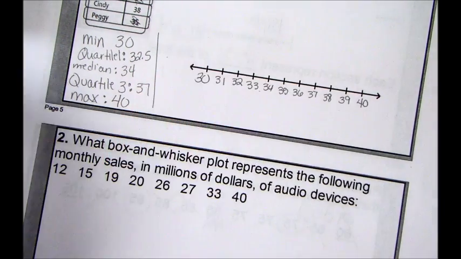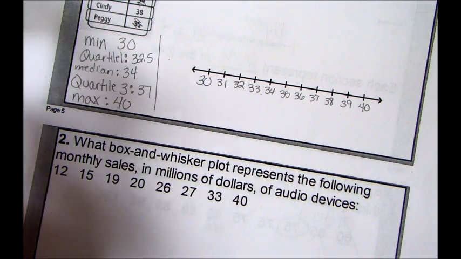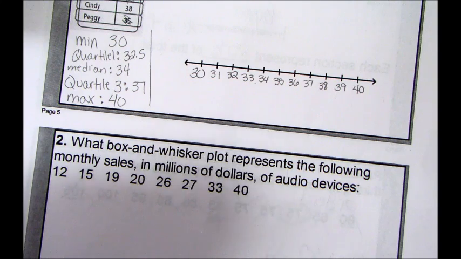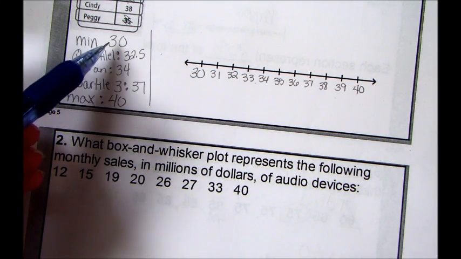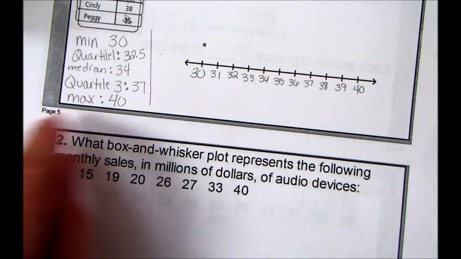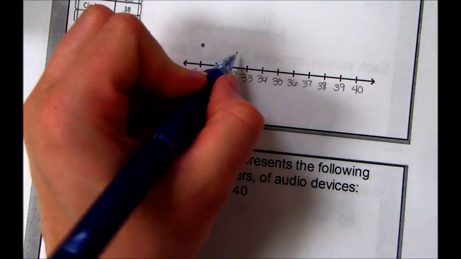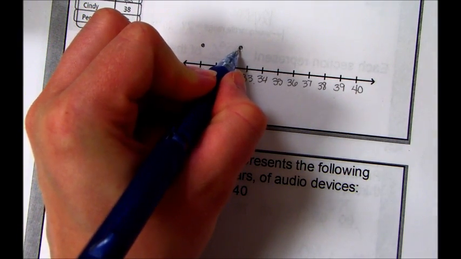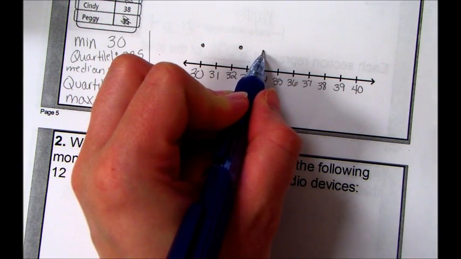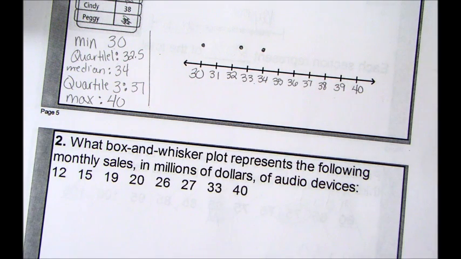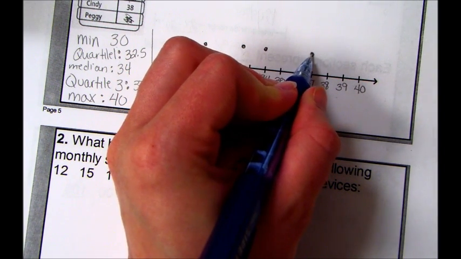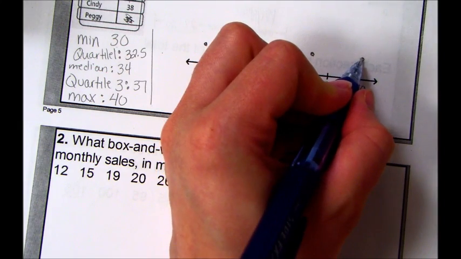And if you're noticing the kids are copying this slowly, have them pause the video and make sure they keep up with me, please. So put a dot at 30, like right here. Put a dot at 32.5. Put a dot at 34. Don't criticize my dots. Put a dot at 37. And put a dot at 40.